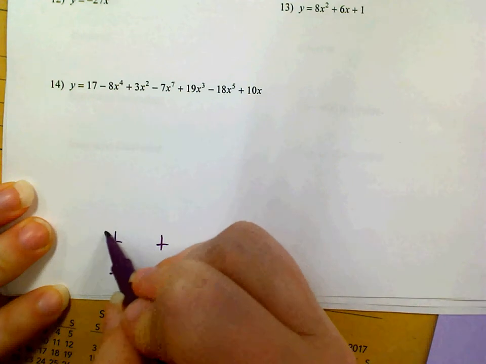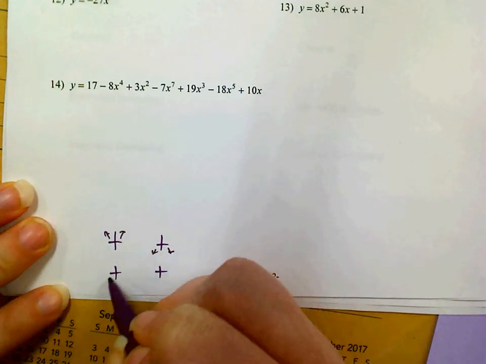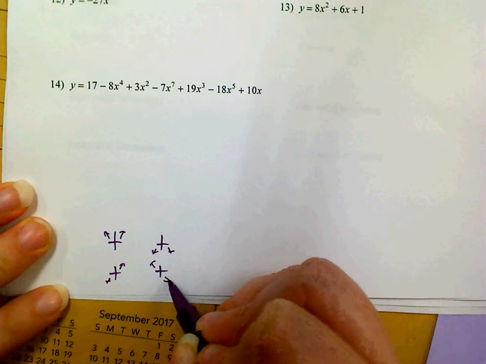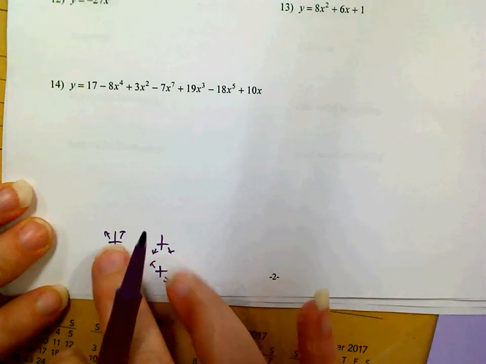Okay? Even functions do the same thing. If it's positive, they go up. If it's negative, they go down. Odd functions go opposite. If it's positive, they in general go up. If it's negative, they in general go down. Start from above and go below.